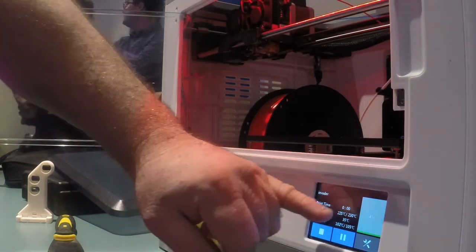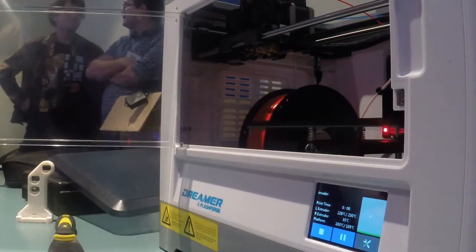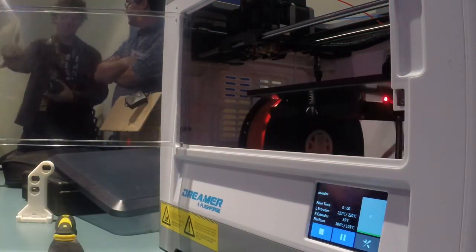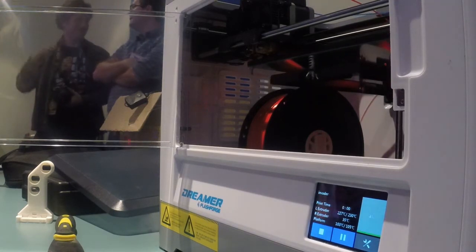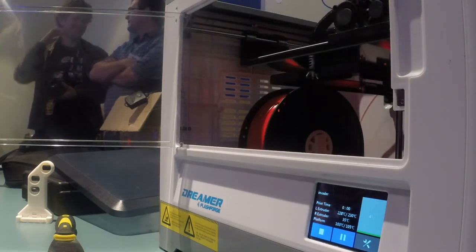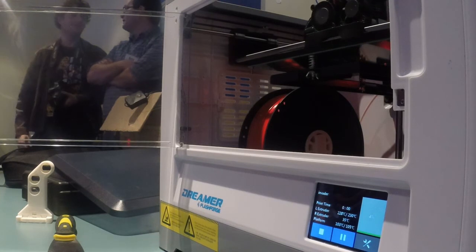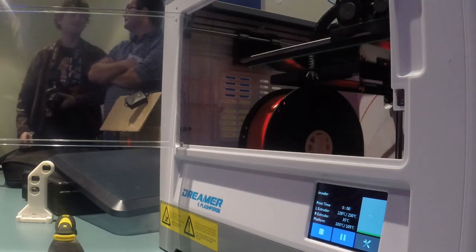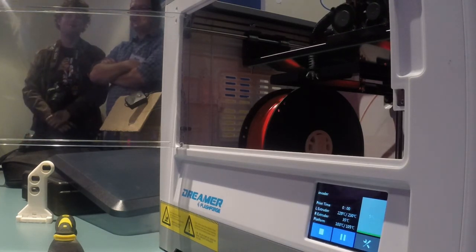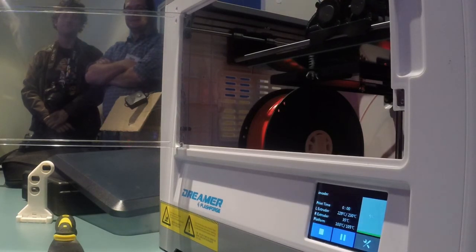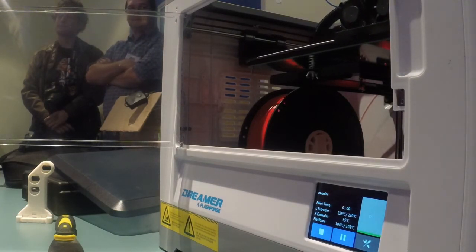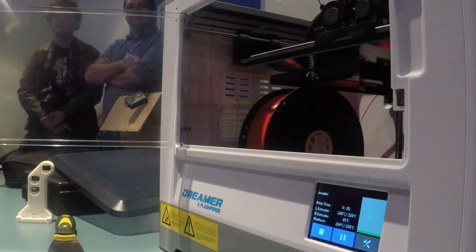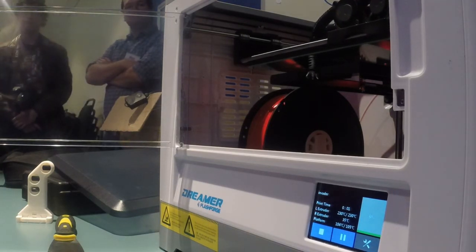So what I'll do is, it sits there red now, and what it's doing is just waiting until it gets these temperatures to the right temperature, which is pretty close now, so it's going to start printing now. It's basically the same as a printer, but it's three-dimensional. It'll just keep doing that until it's ready to go.